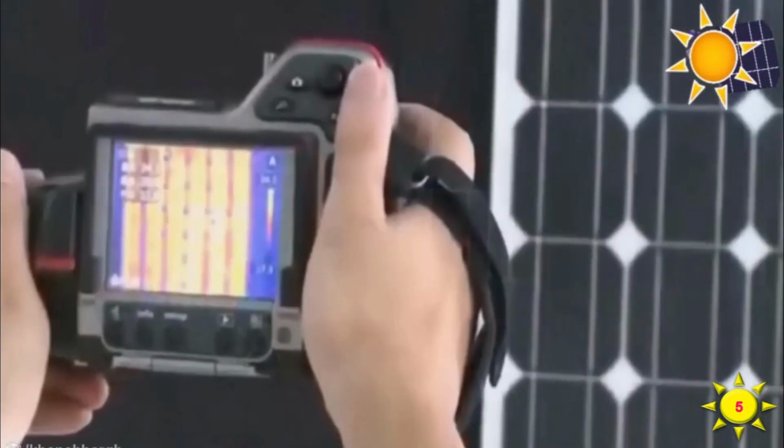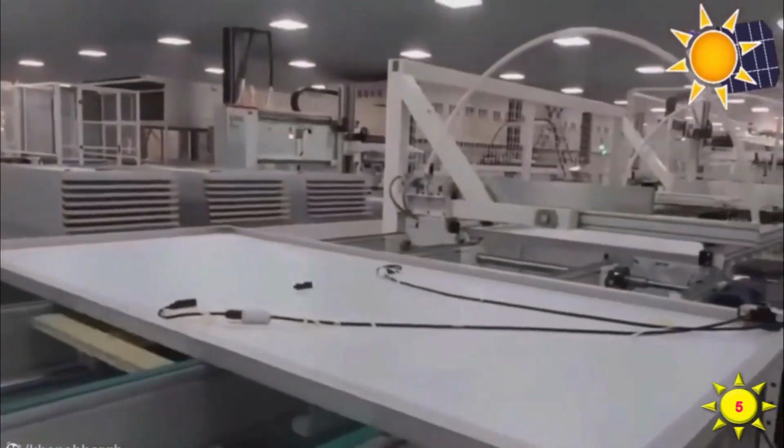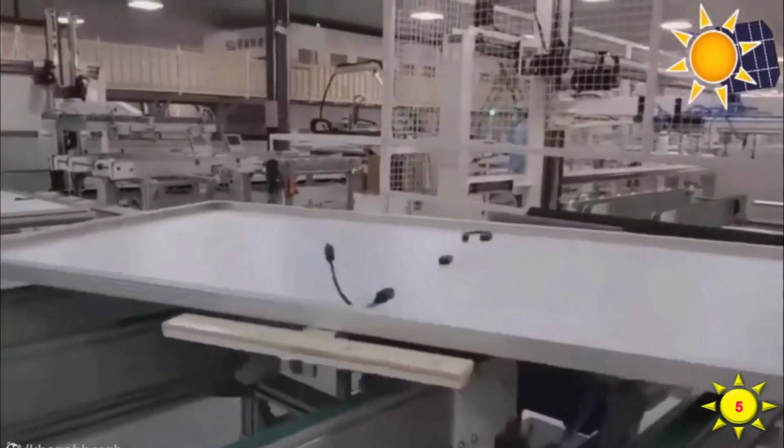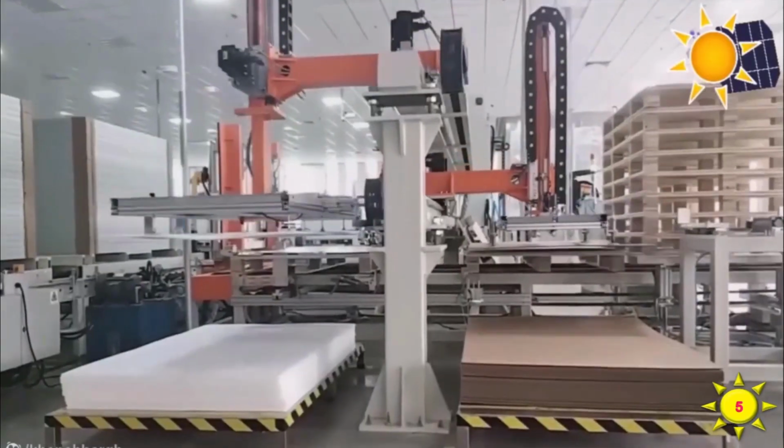UV and impact tests are done with precision to ensure high efficiency and quality. Final checks, including battery and inverter connections, prepare the panel for solar use. It's a difficult journey, but the effort to produce clean energy is worth it.